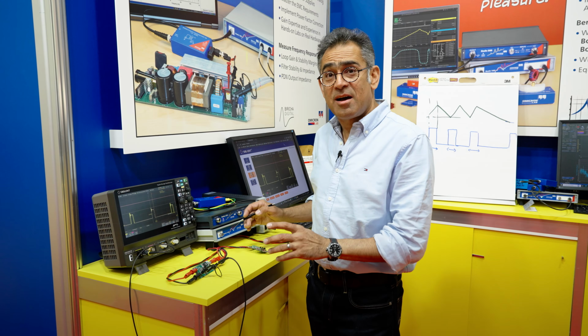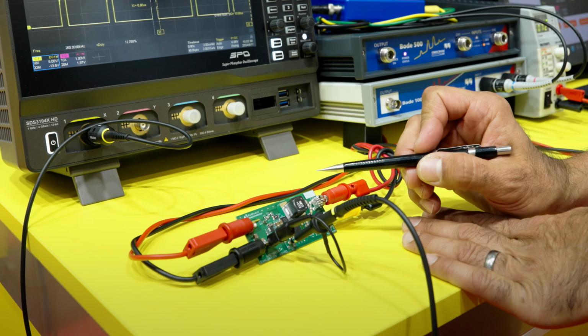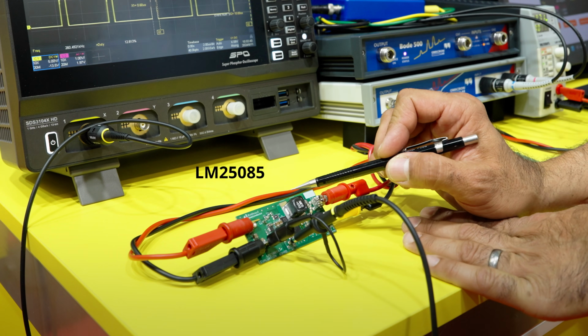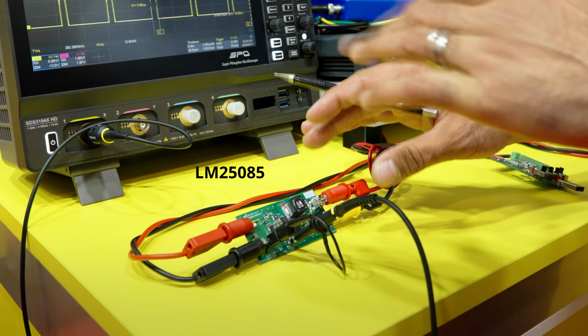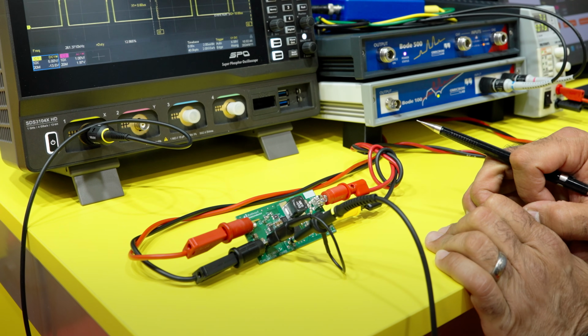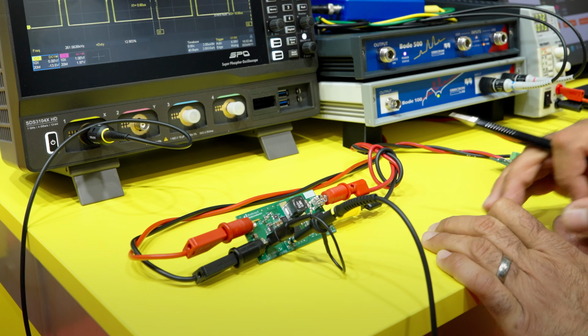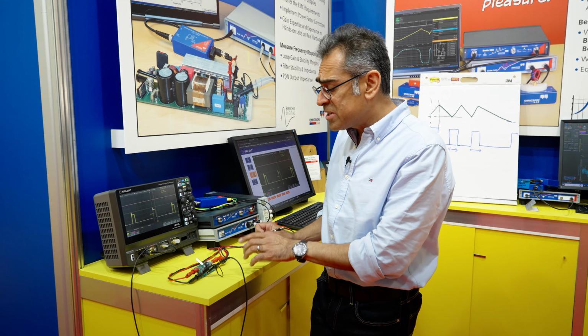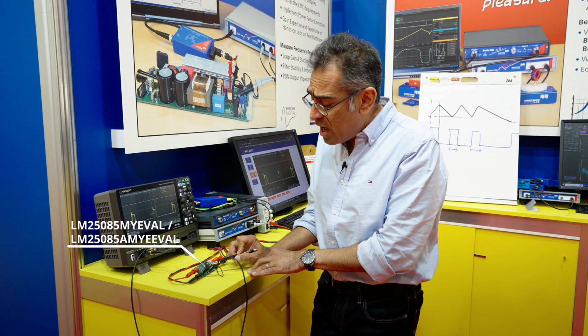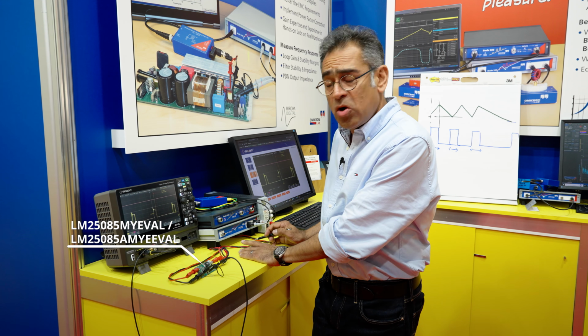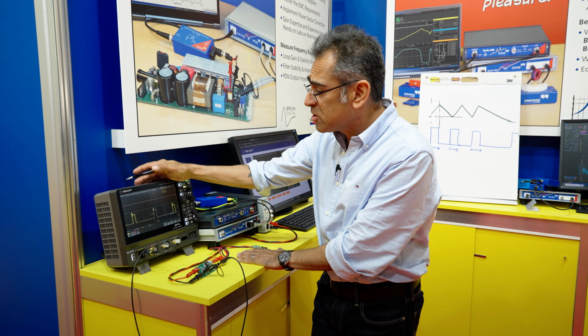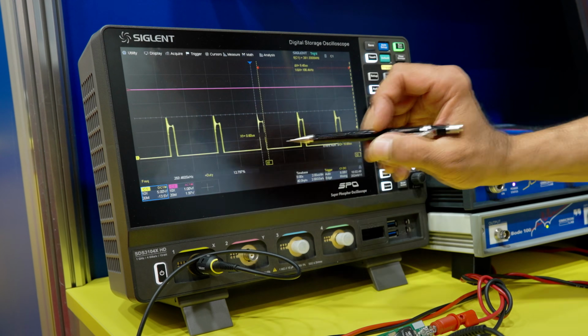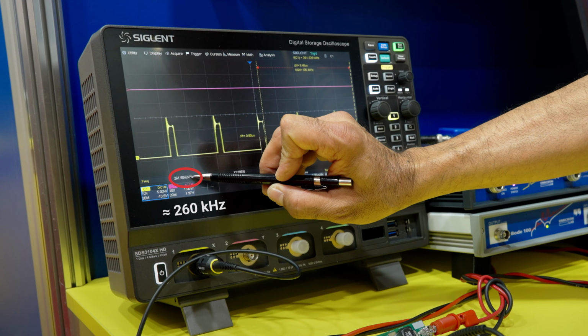So here is our test setup. This is an LM25085 chip from TI. It's a constant on-time controller, extremely popular. We've got an evaluation module, which is available from TI. I have connected it to a very simple load, and I'm displaying on the oscilloscope the frequency, which you can see right down there, and you can see the duty.